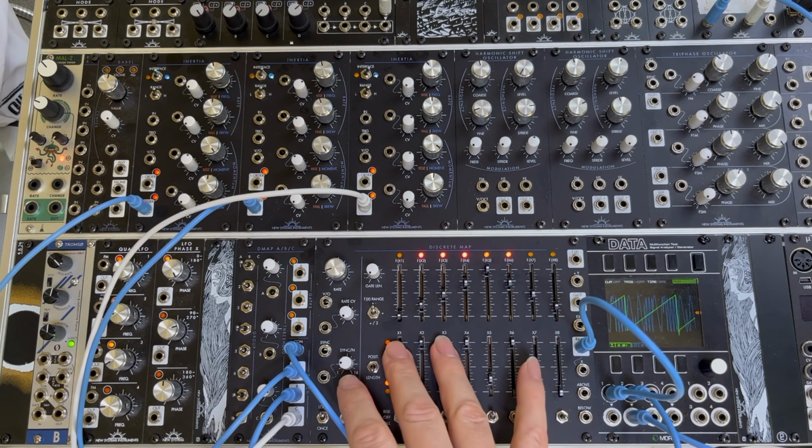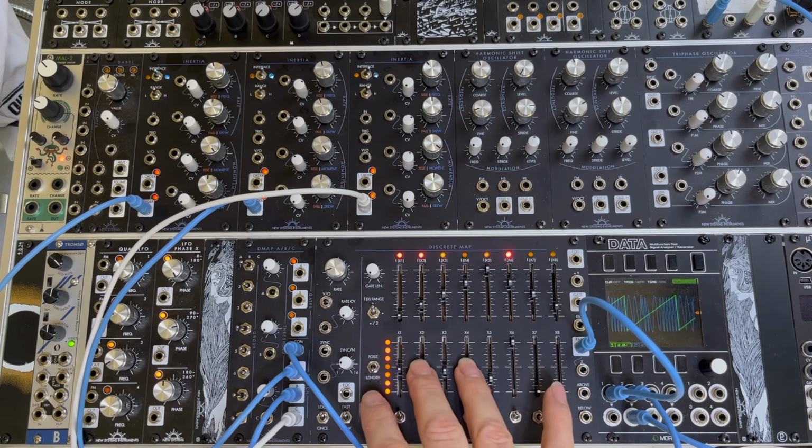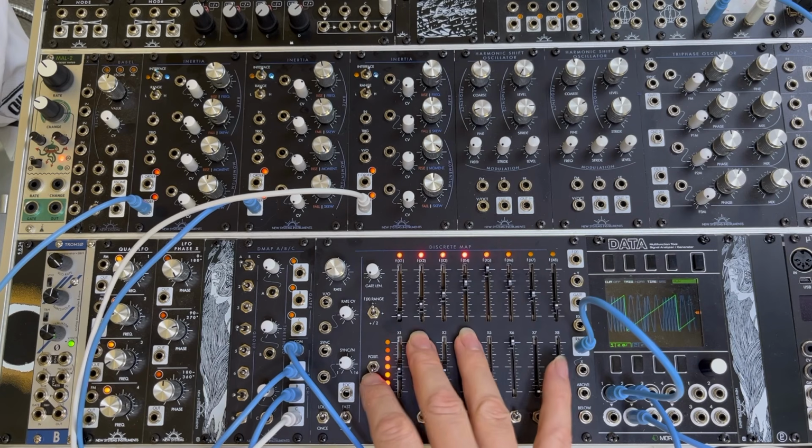Technically, temporal mixing is a kind of amplitude modulation. It feels very different. It's very much its own thing.